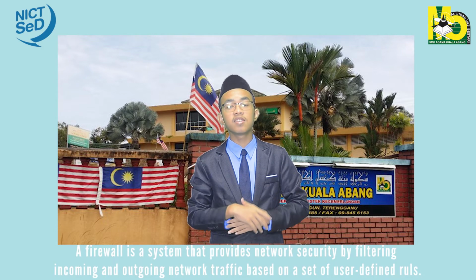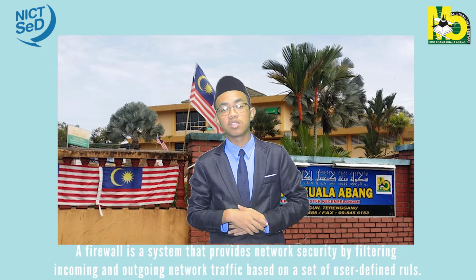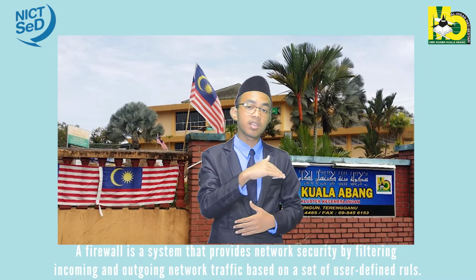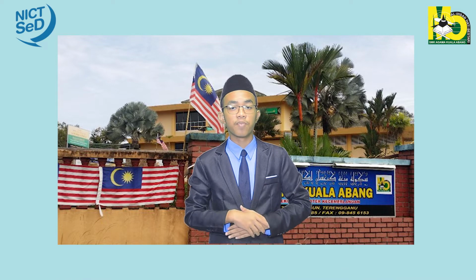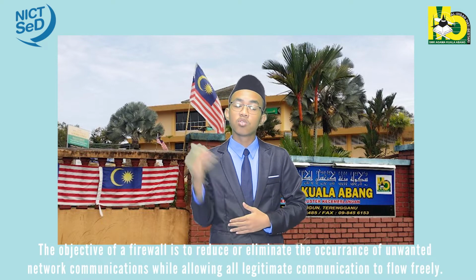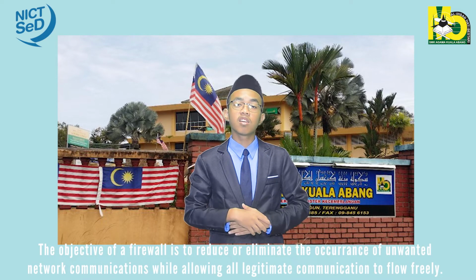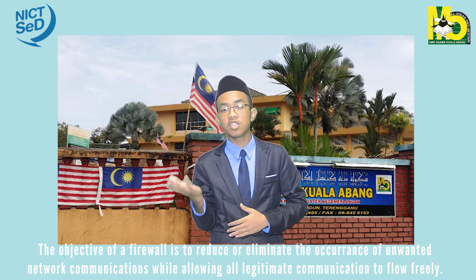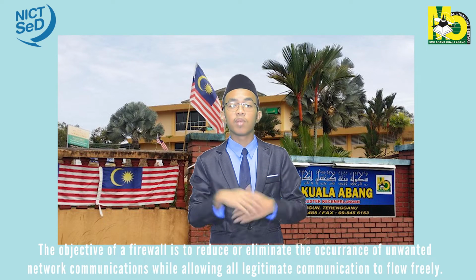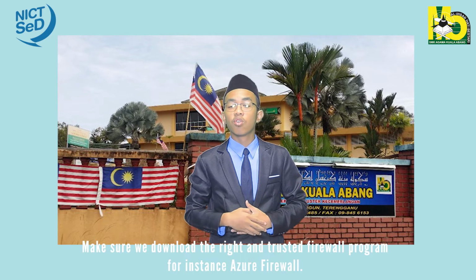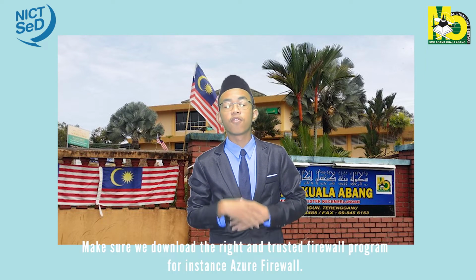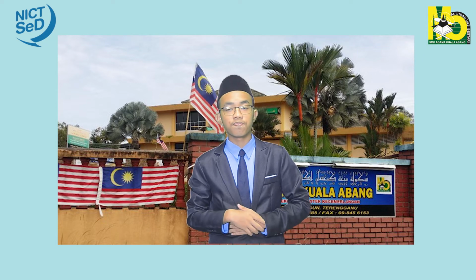The firewall is a system that provides network security by filtering incoming and outgoing network traffic based on a set of user-defined rules. The objective of a firewall is to reduce or eliminate the occurrence of unwanted network communications while allowing all legitimate communication to flow freely. Make sure you download the right and trusted firewall program, for instance, Azure Firewall.